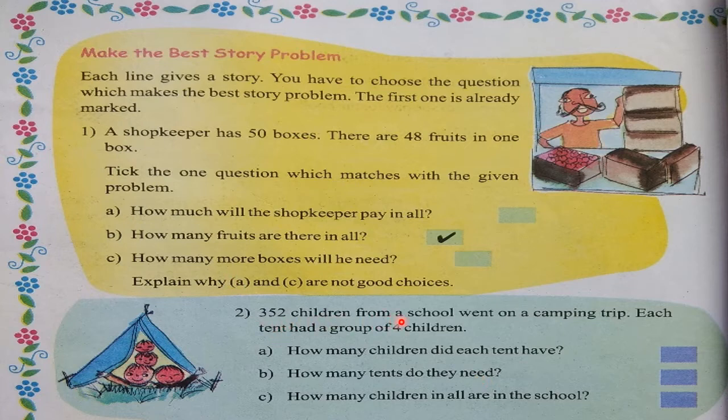352 children are there. And in one tent, what will be the capacity? 4 children can stay. Then how many tents are required? That will be the proper question, right? Now, how many children in all are in the school? No reference is given here, right? So, what is the best option here? It is B. How many tents do they need? Understand, children?